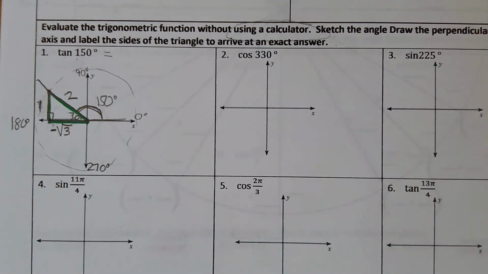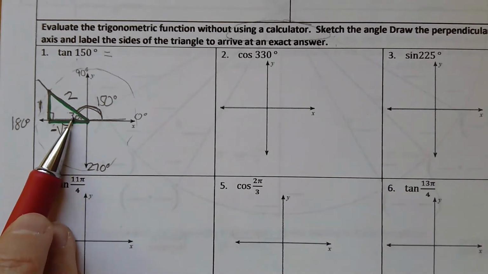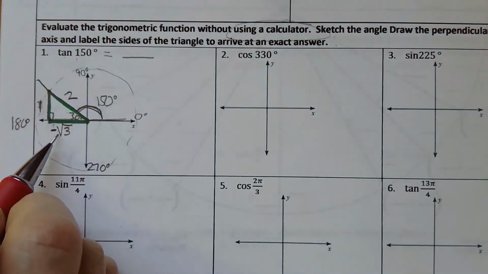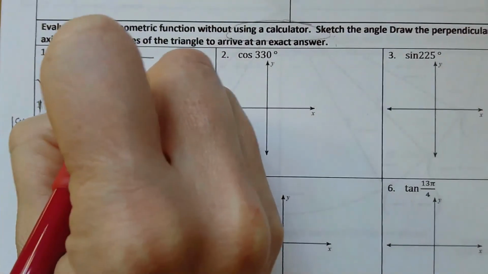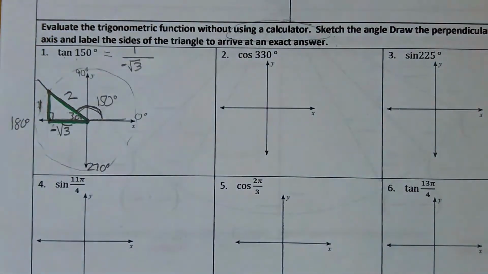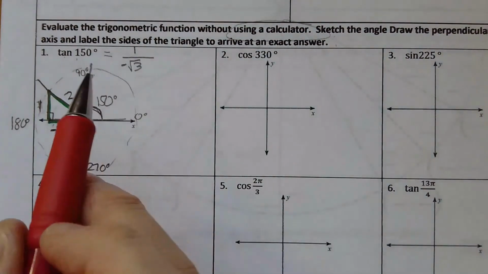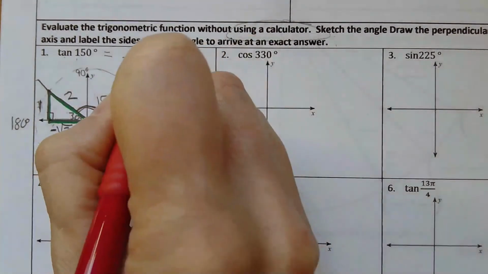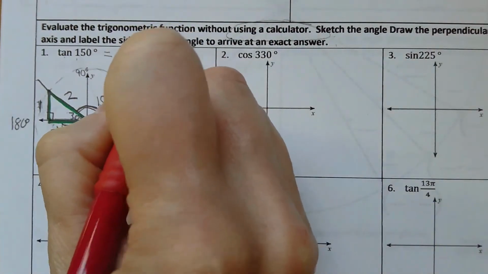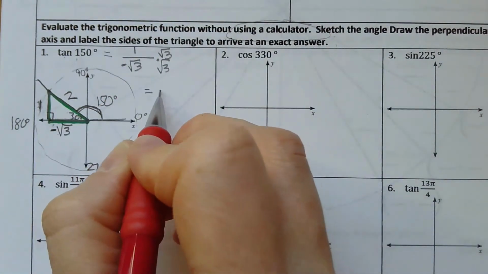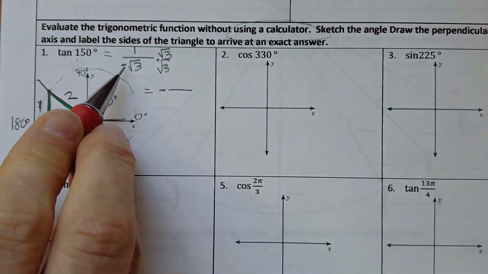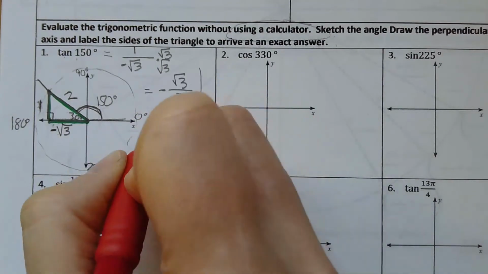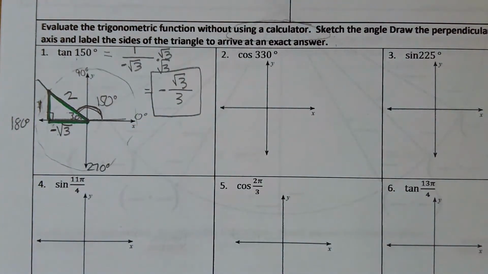Okay, so we are just going to do our SOHCAHTOA from this 30-degree angle. Tangent is opposite over adjacent. And adjacent is negative, so we're going to have a negative on this answer. Rationalize. It doesn't matter where the negative ends up, in the denominator or numerator, you just typically bring it right out into the front. And that's the final answer.